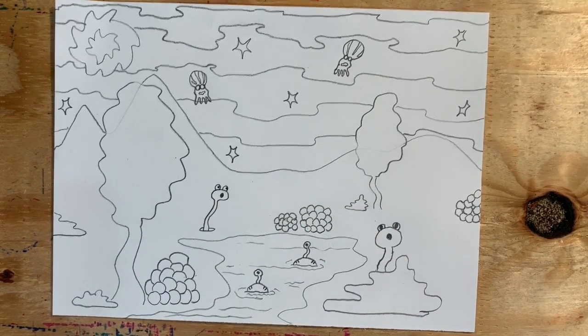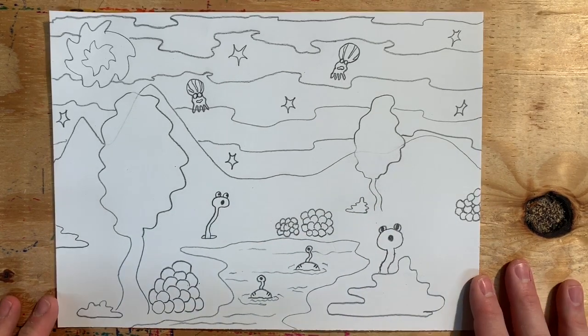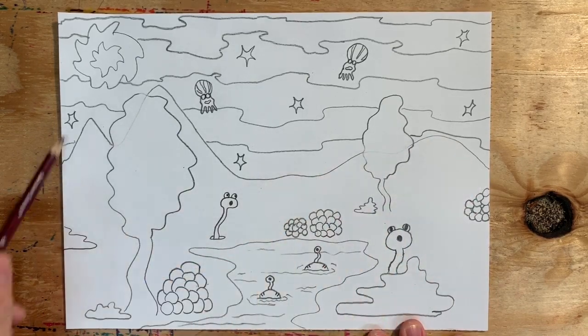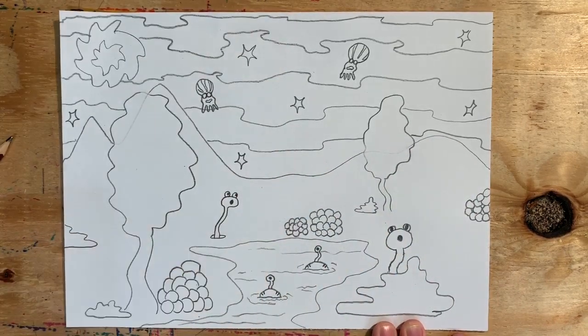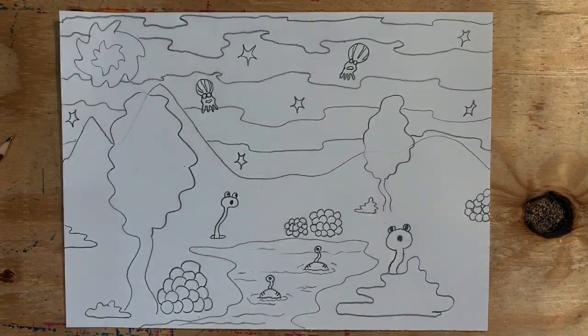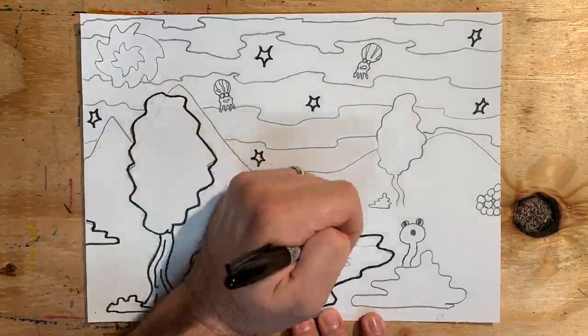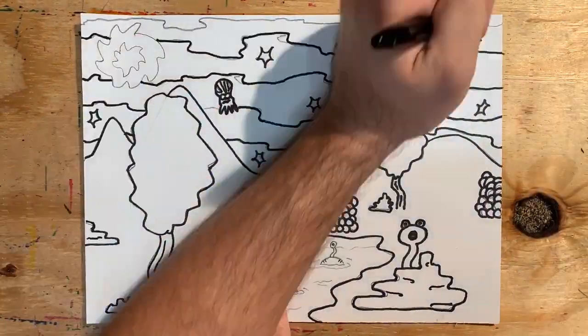There's my landscape, my imaginary strange landscape. You can see that I use the horizon line to separate the sky part of the picture from the ground part of the picture. And now all that's left is to color it.